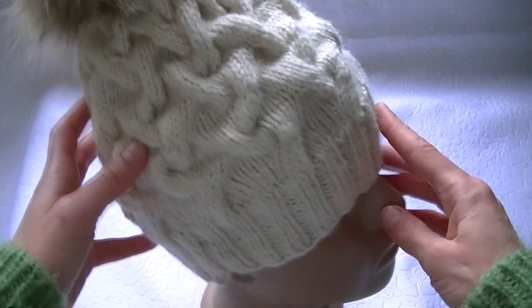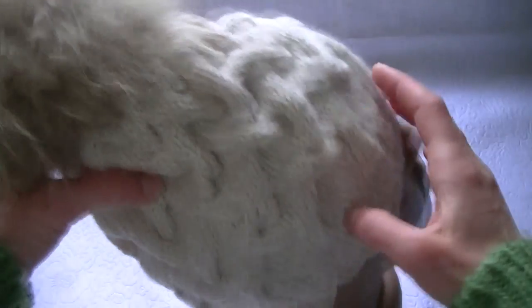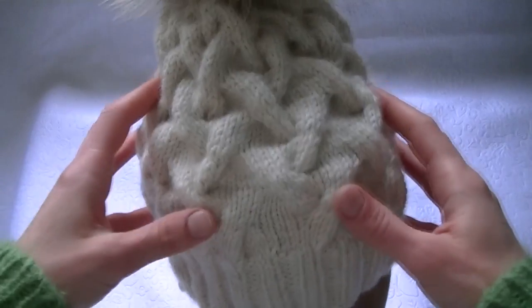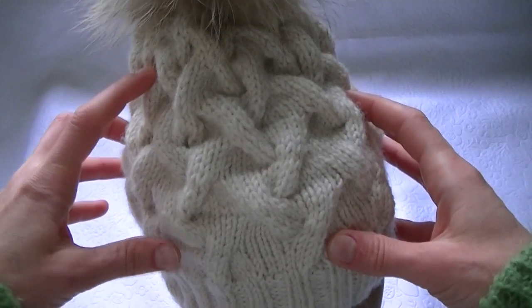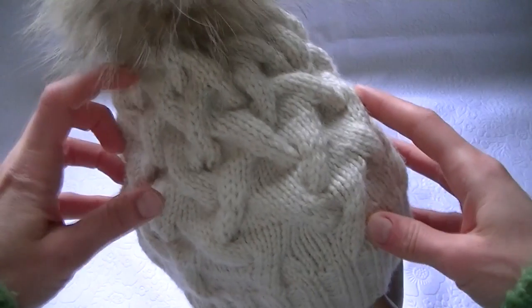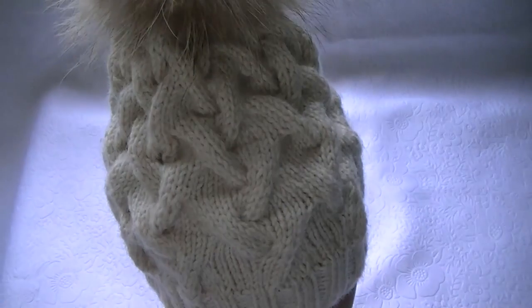After you have cast 96 stitches on the needle, you knit a circle-wise rib 2 by 2. After adding stitches, we knit our braid up to vertex, and then we will decrease the number of stitches step by step. If you like such a hat, join, and we will knit it.